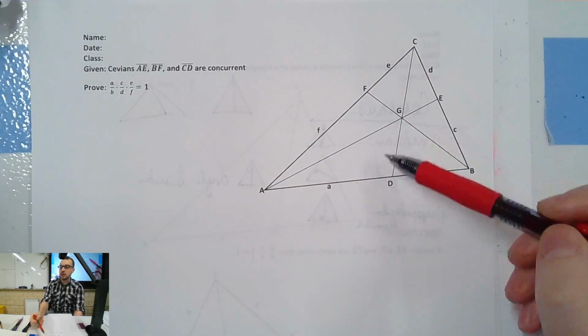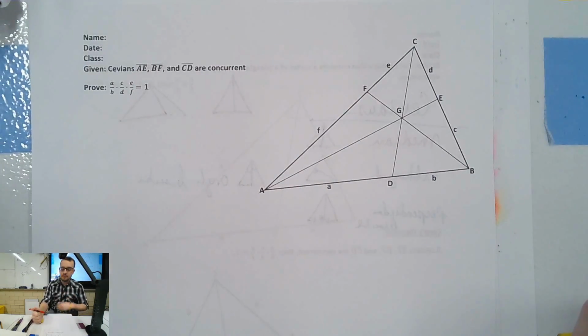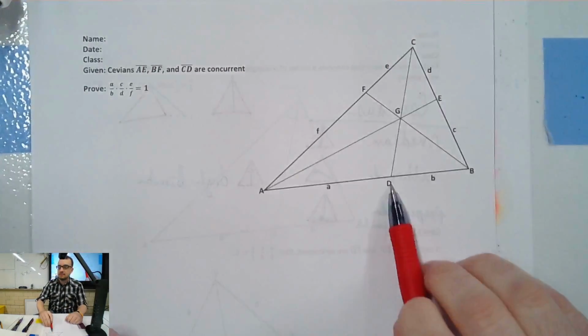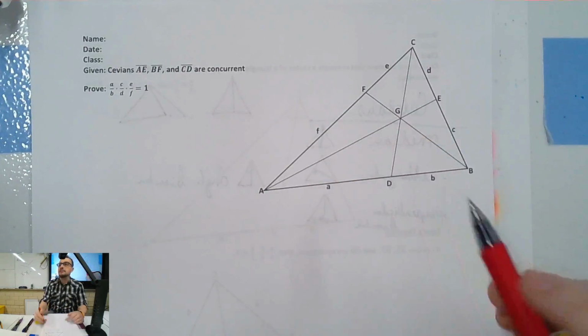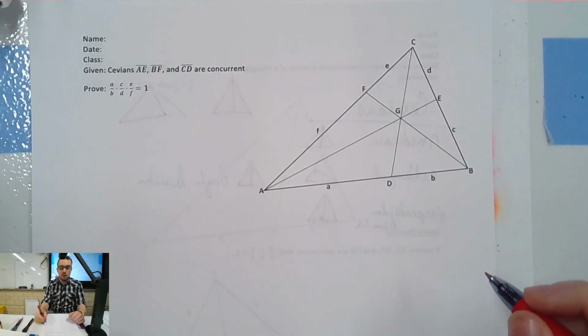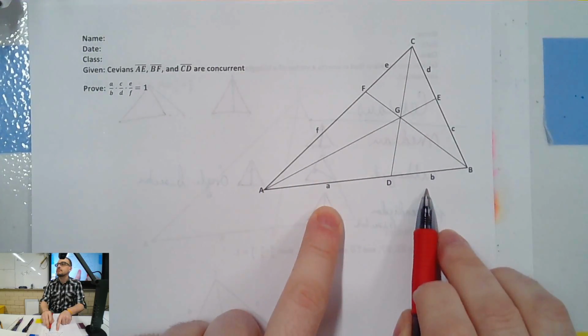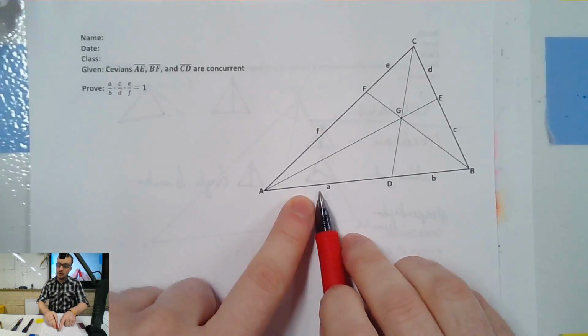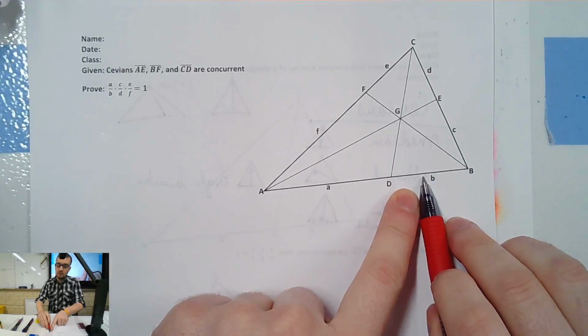Don't we have a bunch of triangles that are inside another triangle? Look at triangle ACD. Look at triangle BCD. Aren't they two triangles that have the same height? They are, aren't they? Which means what about their bases? They're proportional to their areas, right? So the area of this triangle over the area of this triangle will equal A over B.